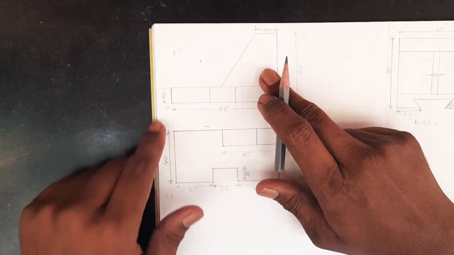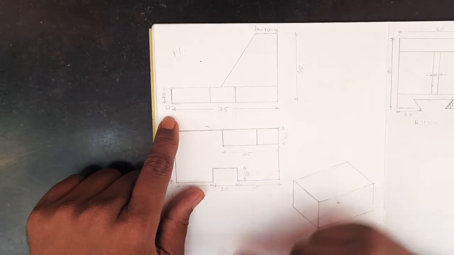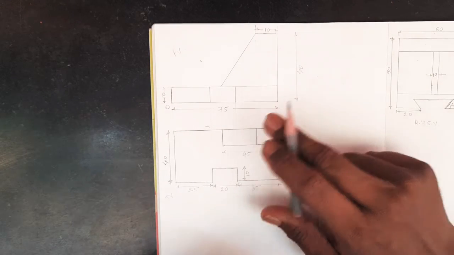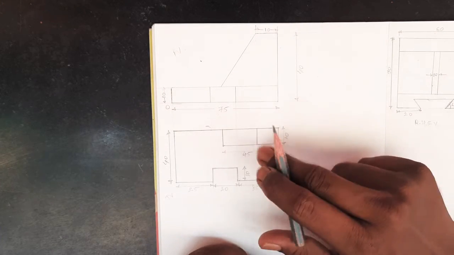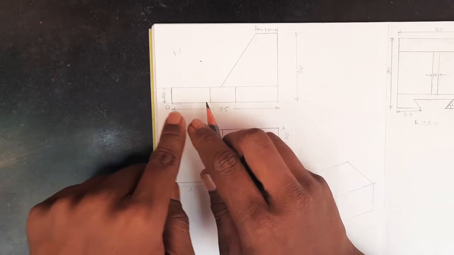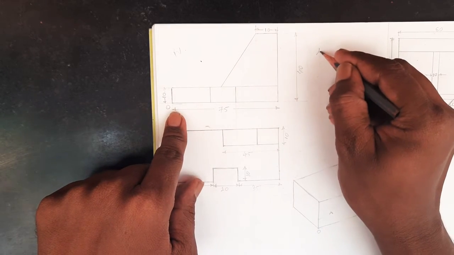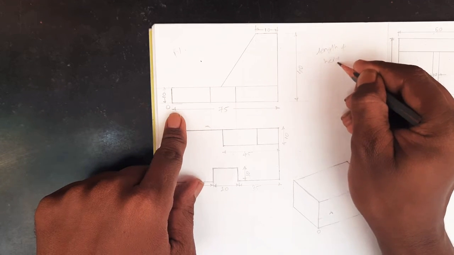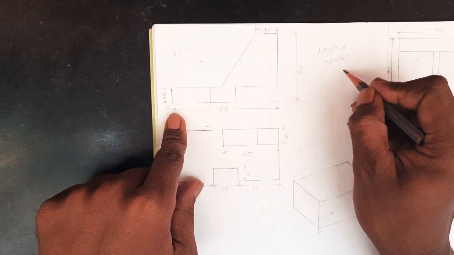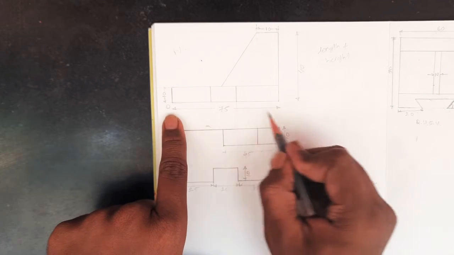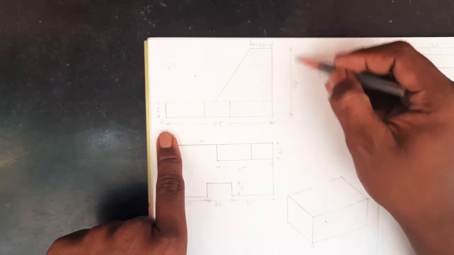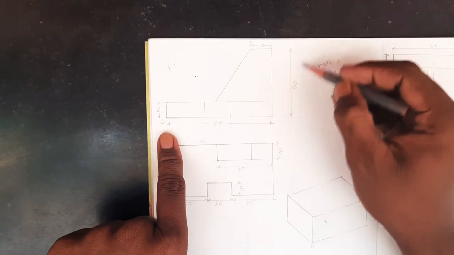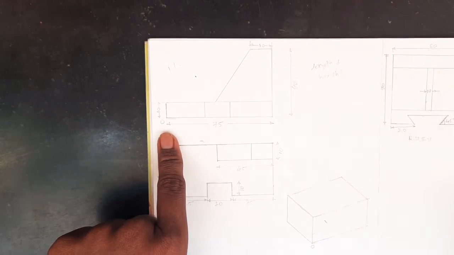So in the front view, there is the position of origin O. The first procedure is that we have to produce the isometric cube. For that we have to check the dimensions. Now in the front view, we can see the length and height. Here the length 75 is given and the height 40 is given. So it's 75 by 40. This is the front view dimensions.